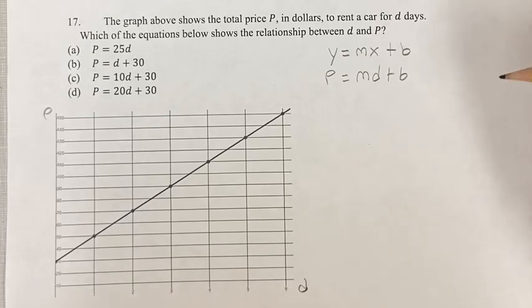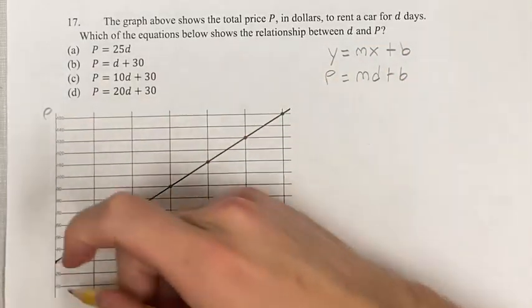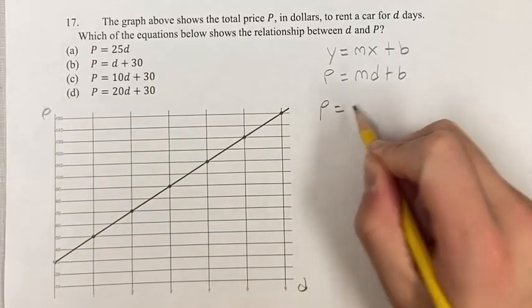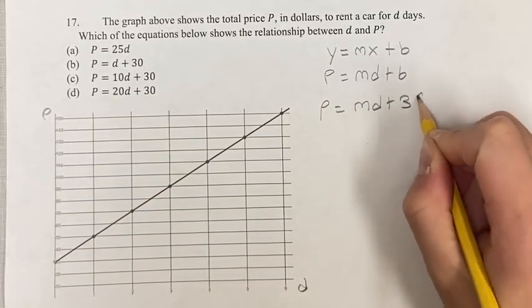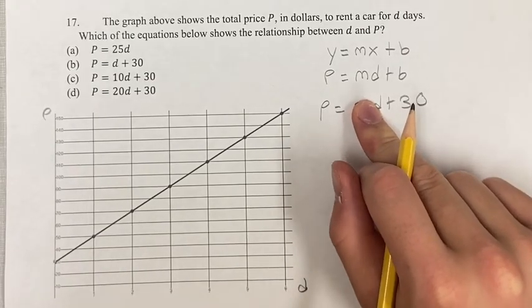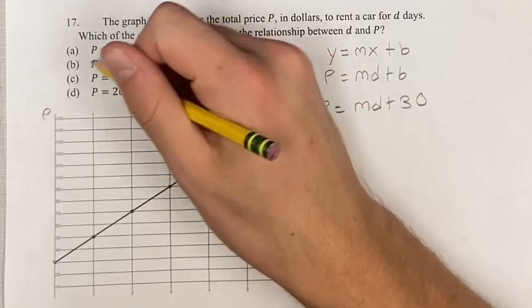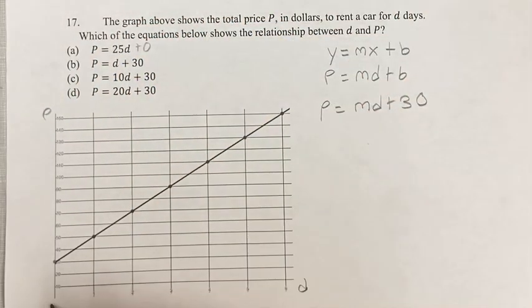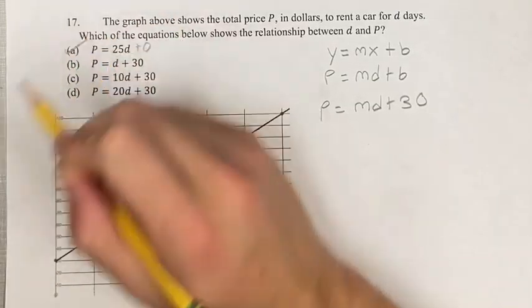So the y-intercept we can find just by looking at it. We have the y-axis right here. The point intersects it right there at 30. So P is equal to mD plus 30. So ignoring the slope, if we look at answers which have a plus 30 in it, we're narrowing down to B, C, and D. A sort of has a plus 0, which would mean it's intersecting way down here. So A is out of it.